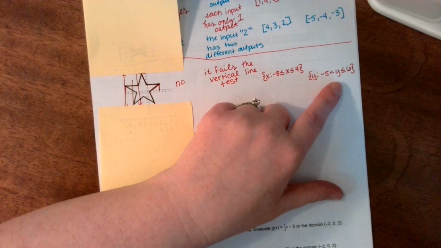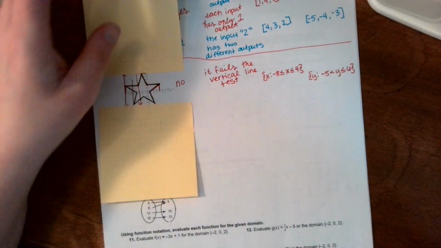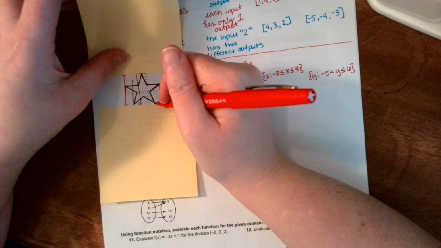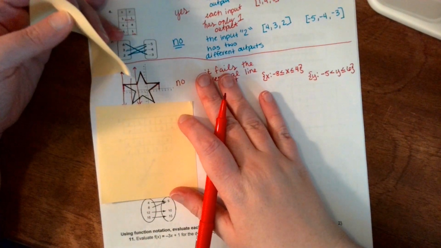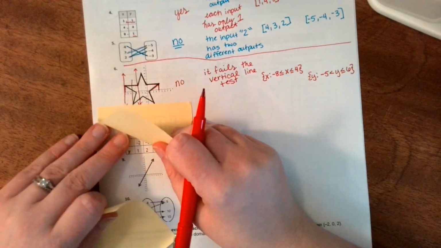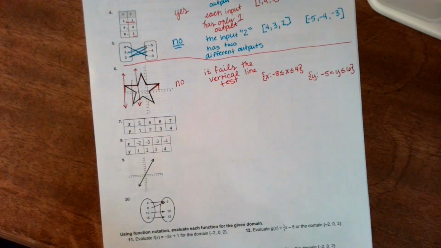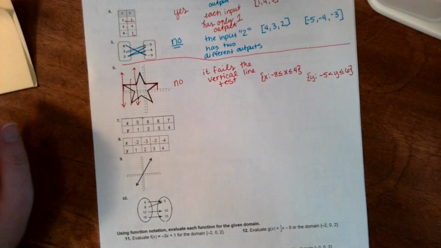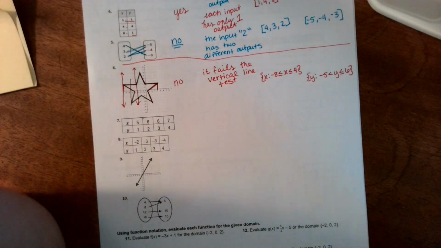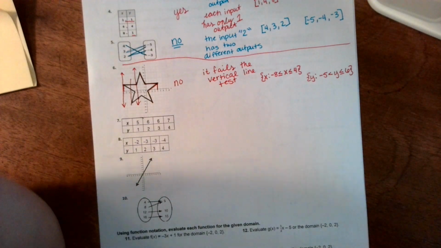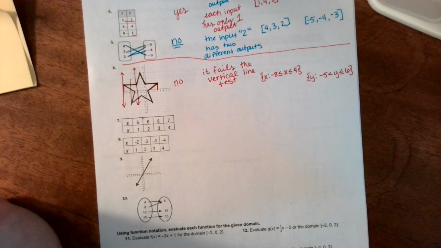So y is between -5 and +6. There's a point for everything between -5 and +6. So there's our domain and range. Again, we're measuring everything in between the highest and lowest points on the graph, so the highest and lowest x and the highest and lowest y.